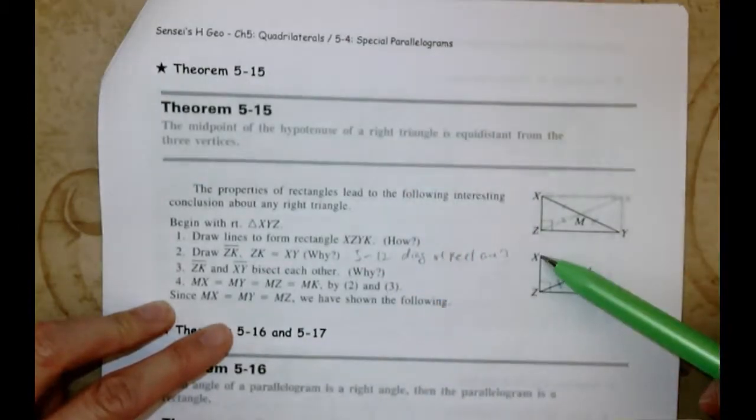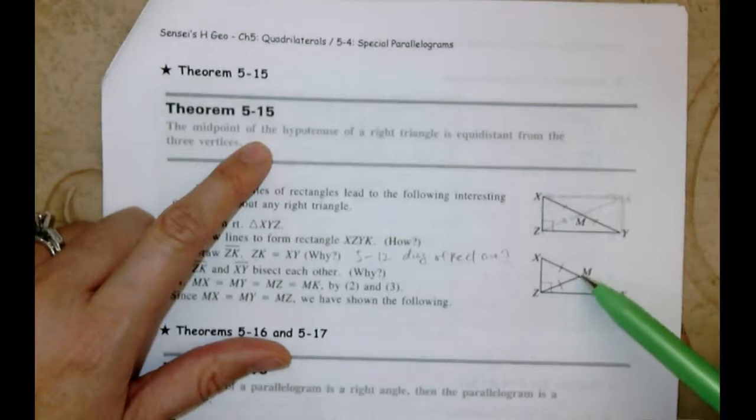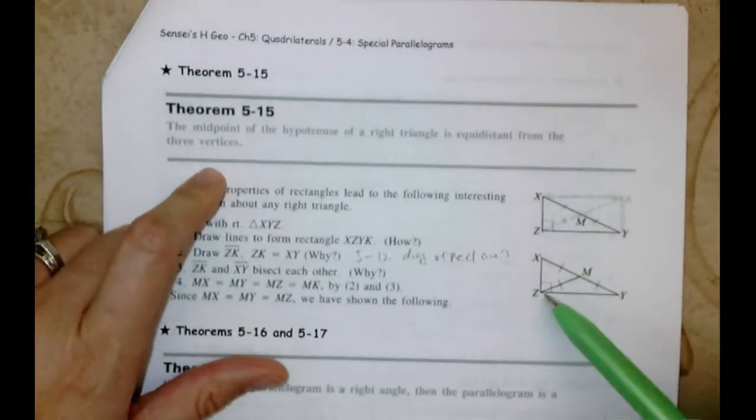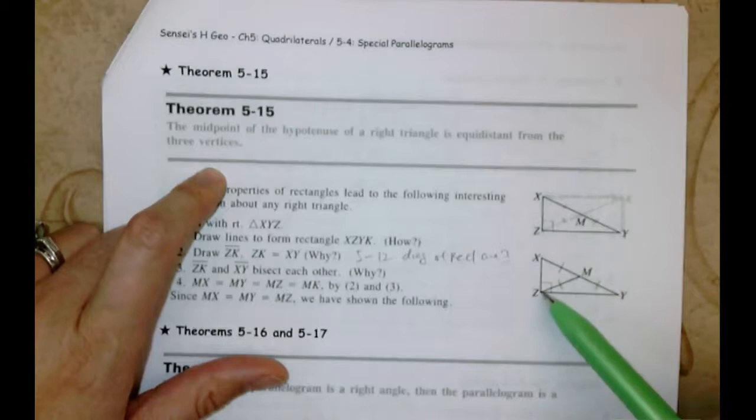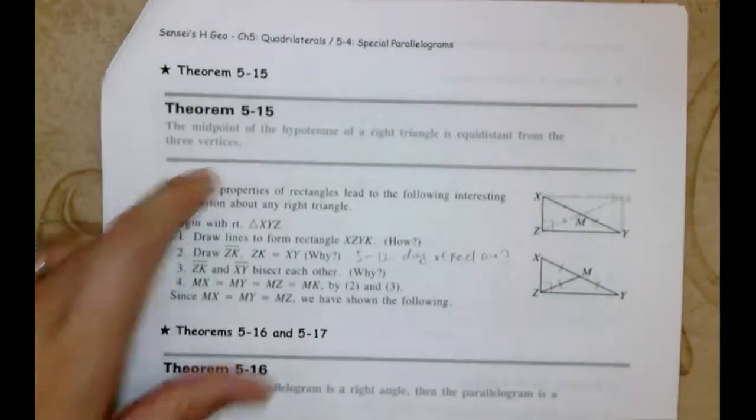So the midpoint of the hypotenuse of a right triangle is equidistant from the three vertices. So this point is equidistant from this vertex and this vertex. Okay, so that's 5.15.